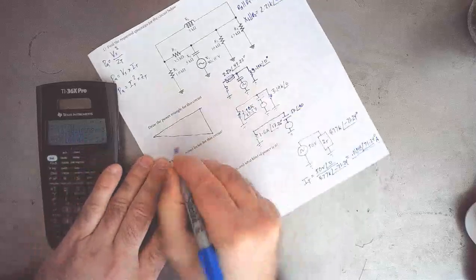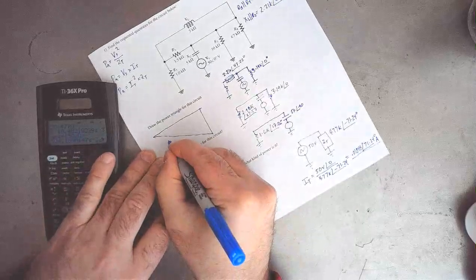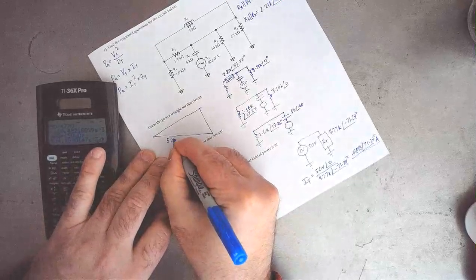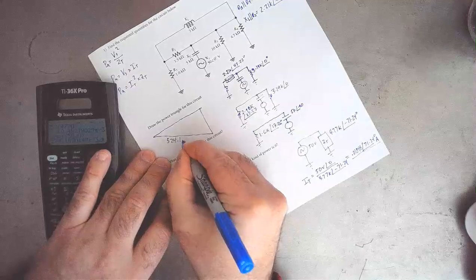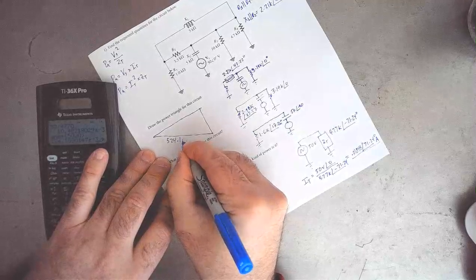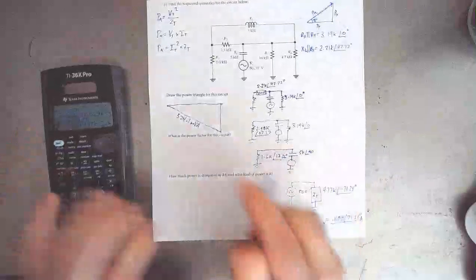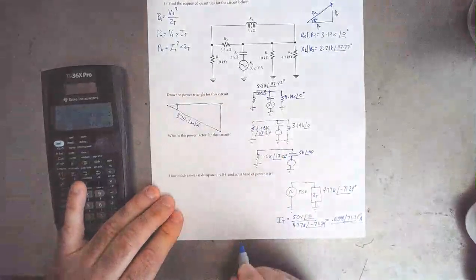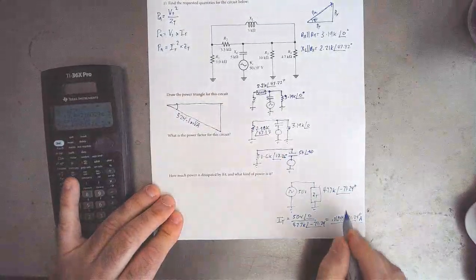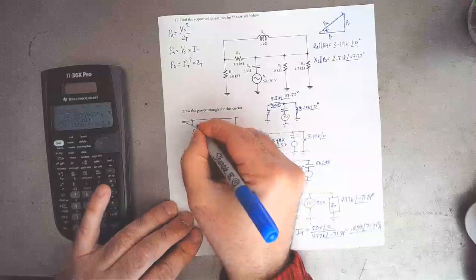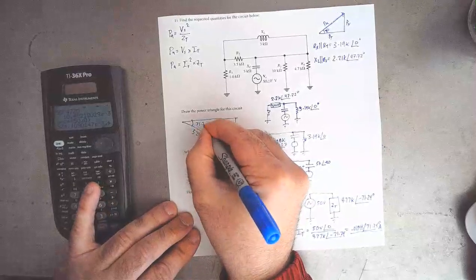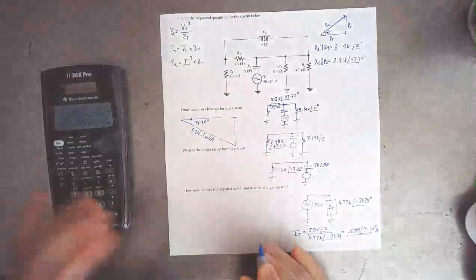So PA is going to be 524.1 millivolt amps right there. And the angle of this is going to be minus 71.24. So 71.24 degrees right there.